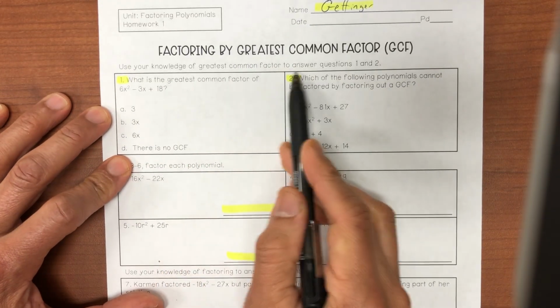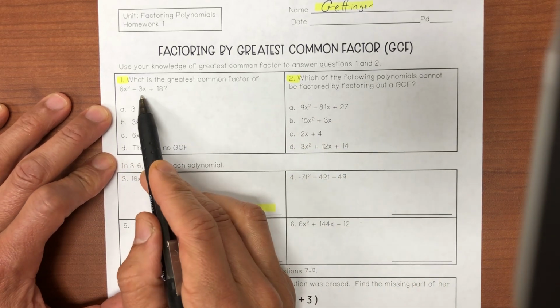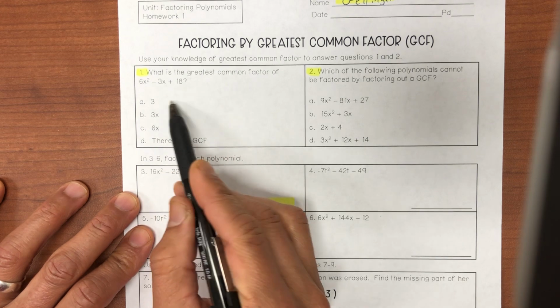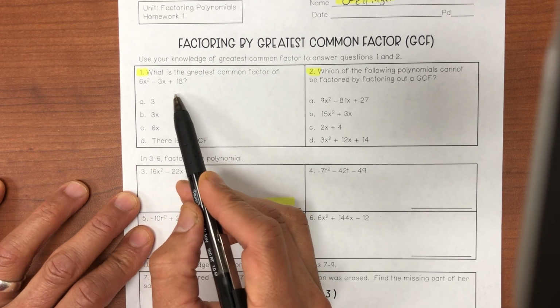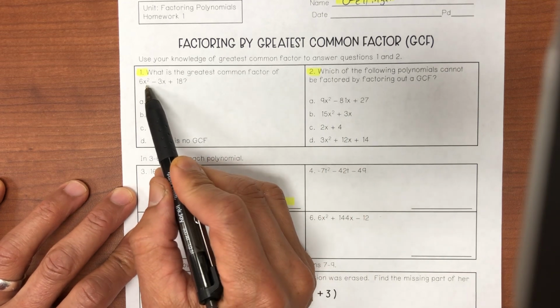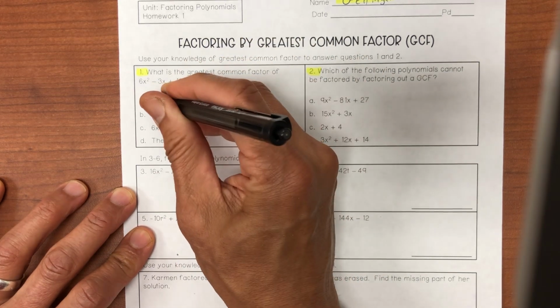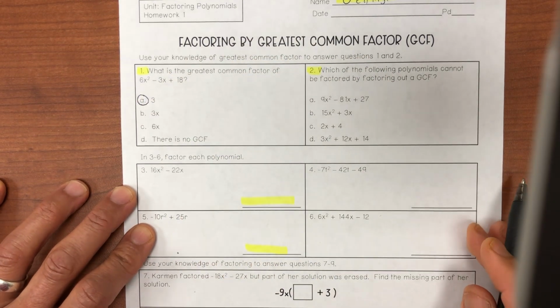Use your knowledge of the greatest common factor to answer questions 1 and 2. What is the greatest common factor of 6x squared minus 3x plus 18? And 3 is the largest number. And yep, they don't all share a variable in common. They don't all share a variable because 18 is just a constant. So 3 is the only number that they have in common with no variable.